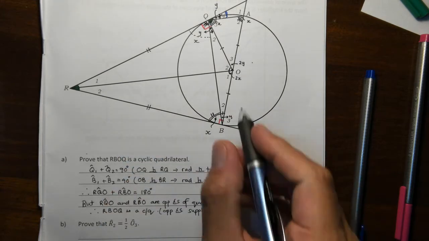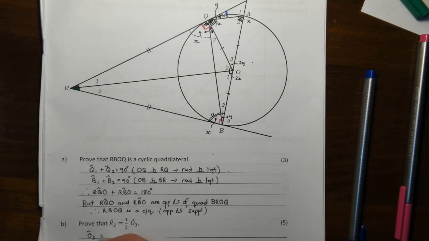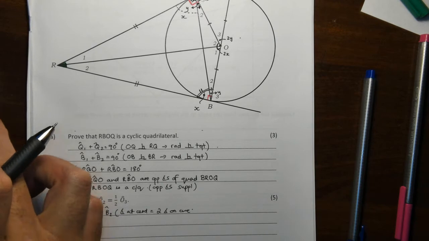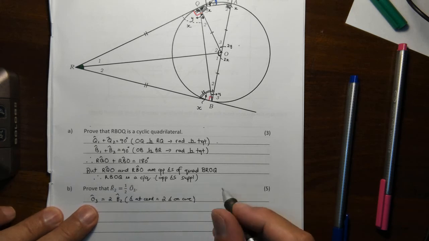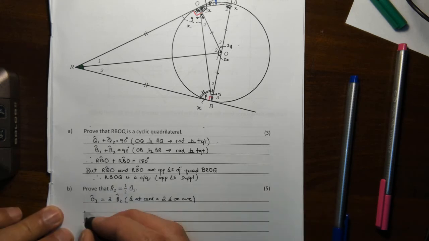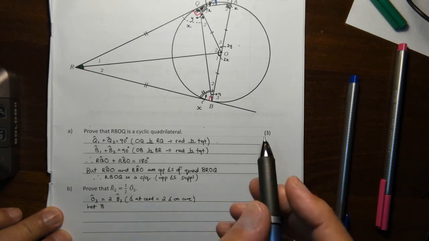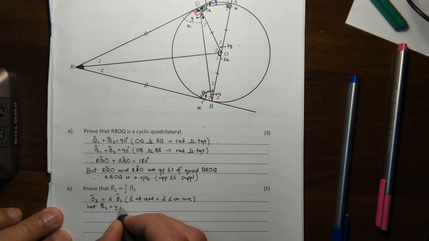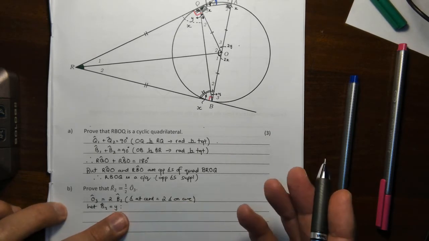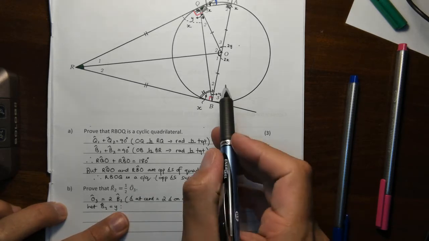Let's quickly do that for 5 marks. Angle O3 is twice angle B2. Angle at center equals twice angle on the circumference. Okay, and let me zoom out a bit more. Okay, so we're going to let B1 be y. Let angle B2 equal y. We're just doing it so we don't have to carry on with angles beyond this.